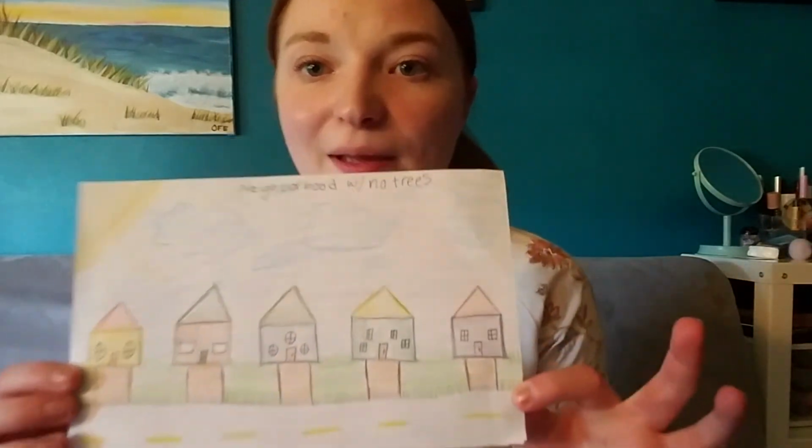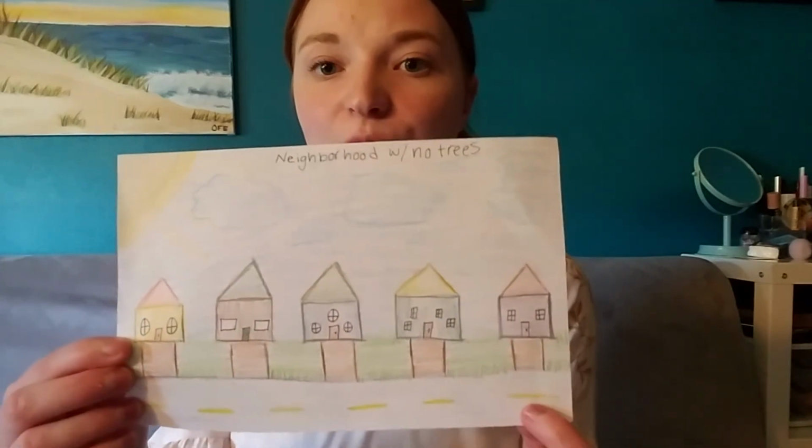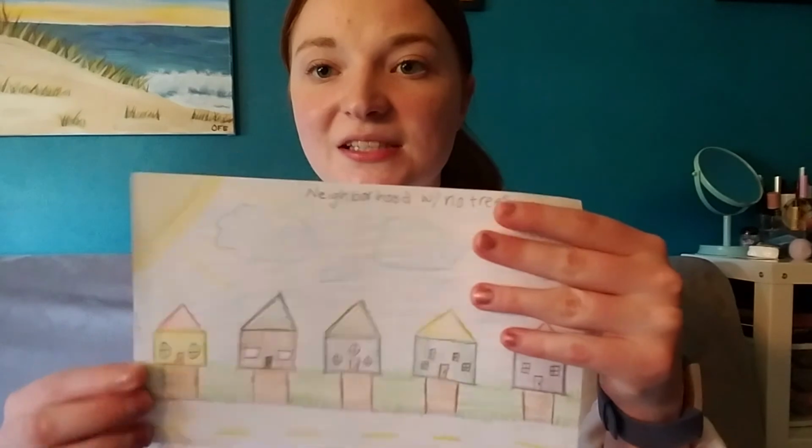You may start now. You will want to make sure to put up the directions on the board, such as draw your place, but without trees, just to make sure that students understand that they should not draw any trees. Here is an example of a neighborhood without any trees. I have some houses, I have a road, some grass, a sky, and the sun. After the 10 minutes is up, have students stop drawing.